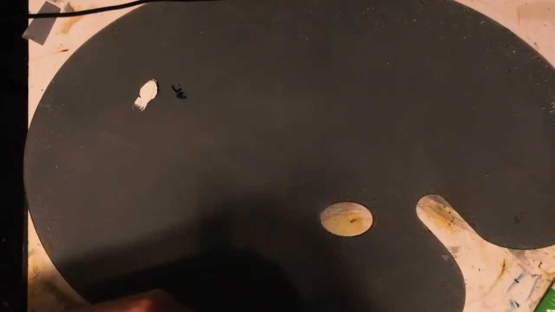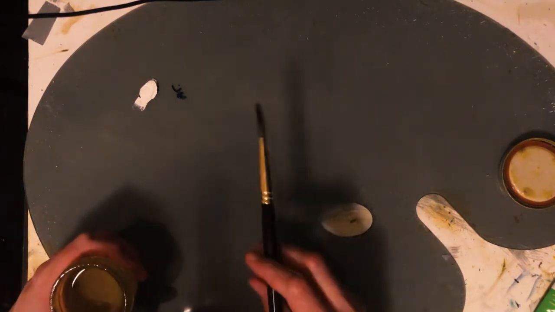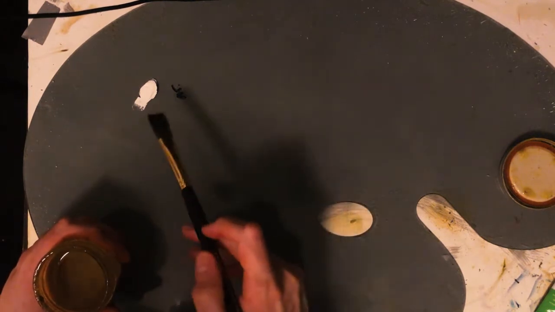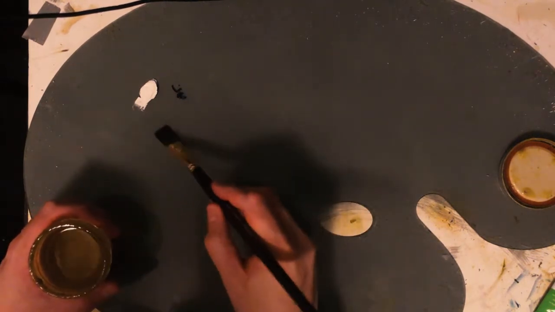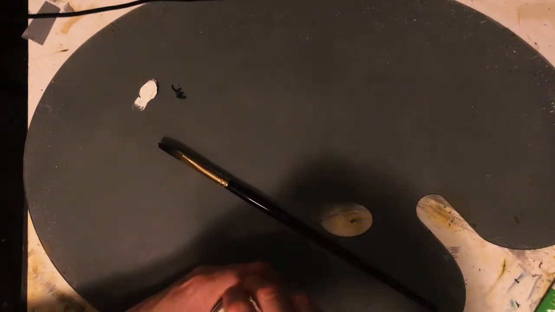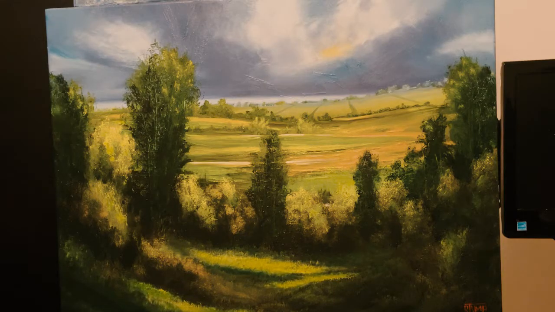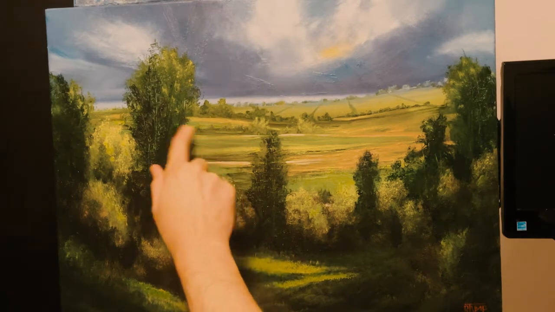So, when you are doing a glaze, you need to dilute your paint just a little bit. So I'm just going to take a flat brush, a little bit of linseed oil and odorless mineral spirits. Glazes are a funny thing. Well, first of all, before you can glaze, you have to make sure that your painting is dry. This will not work if your painting is not dry, and this is dry.